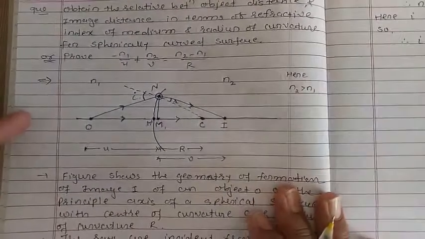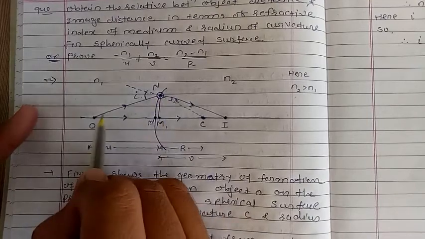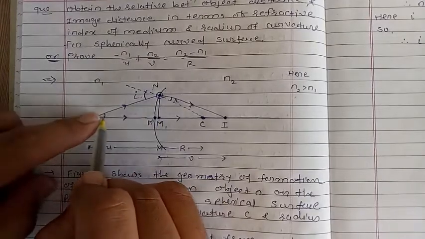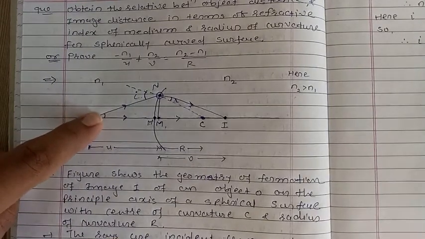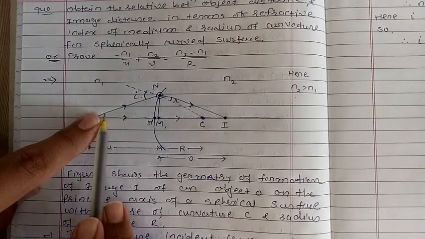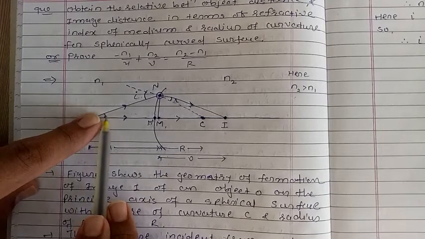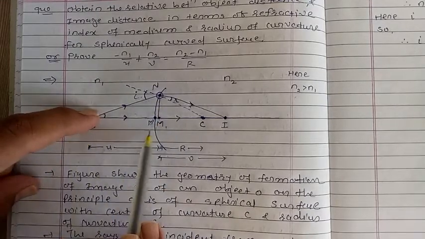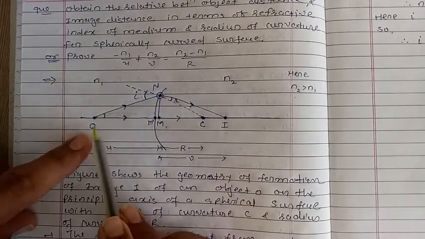See here friends, NOM. So we have to find this angle NOM, right? We have to prove the relation between object distance and image distance with refractive index. So here this theta is tan theta because the angle is very small. We know the formula, tan theta is equal to opposite side by adjacent side. Here the opposite side is MN and the adjacent side is OM.